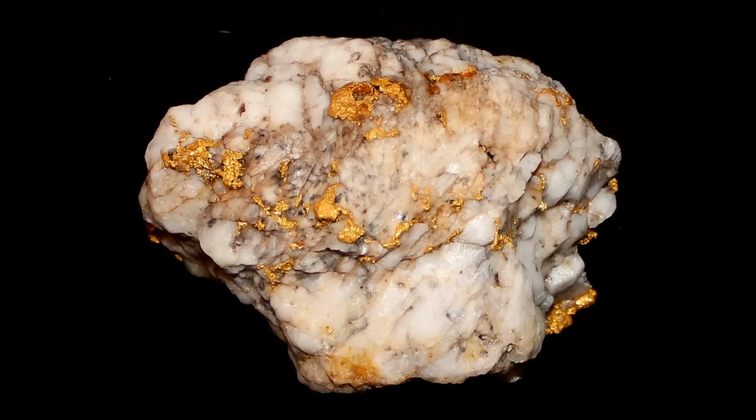And here is another piece of quartz with real gold in it. And you can see the beautiful metallic yellow that's not cubic crystals. This is what real gold in quartz looks like. This piece was found in Northern California with a metal detector.